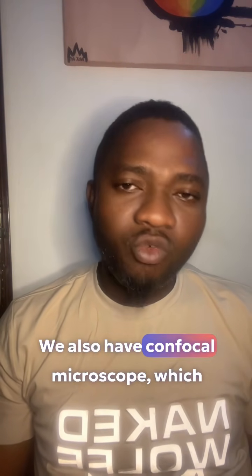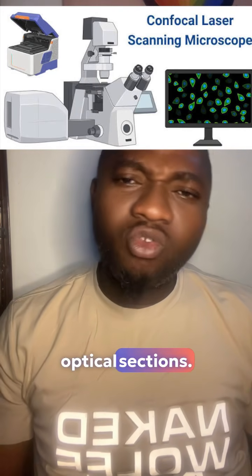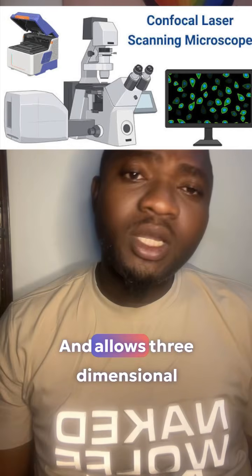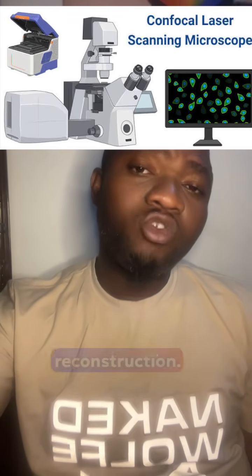We also have the confocal microscope, which produces optical sections and allows three-dimensional reconstruction, which is critical in advanced cellular imaging.